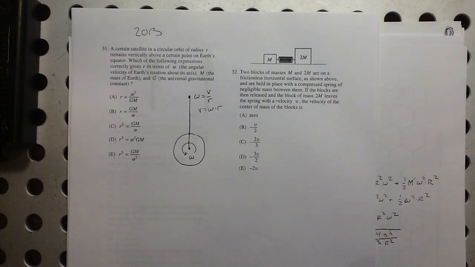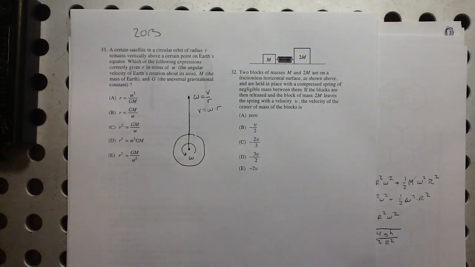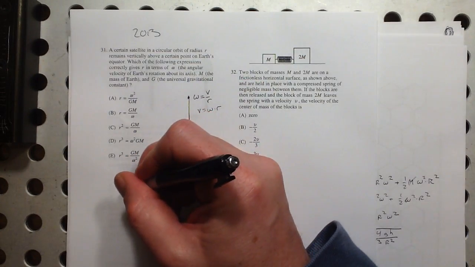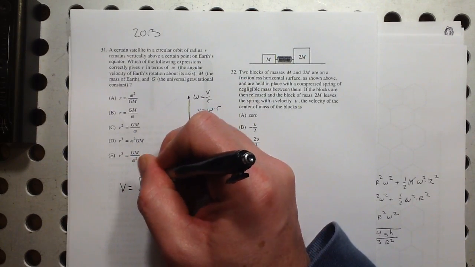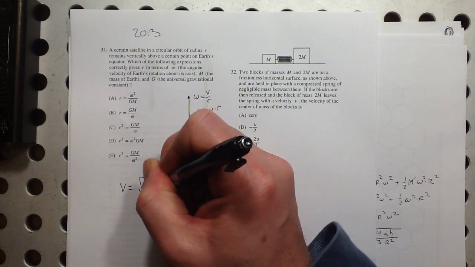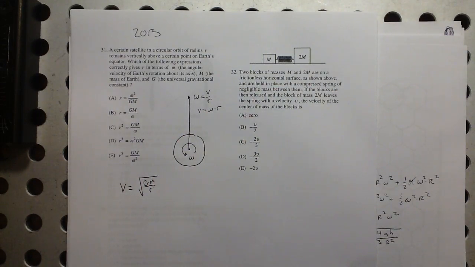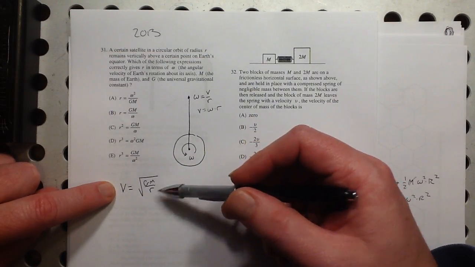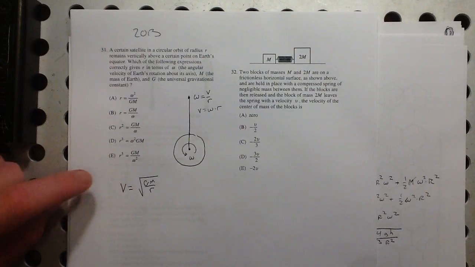Okay, so how do we relate these things? Well, I know that velocity is related to some of these things. Velocity of circular orbit is equal to the square root of GM over r. That's a good thing to know. Somewhere earlier in these problems I went through the derivation of that, I think. It was in number 14. So if you need a refresher on this and you skipped number 14 before, you can go back and watch that video and see where this comes from.